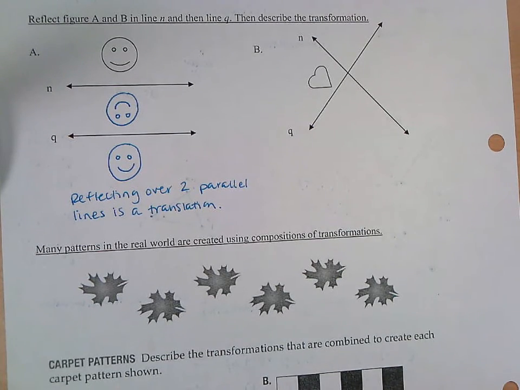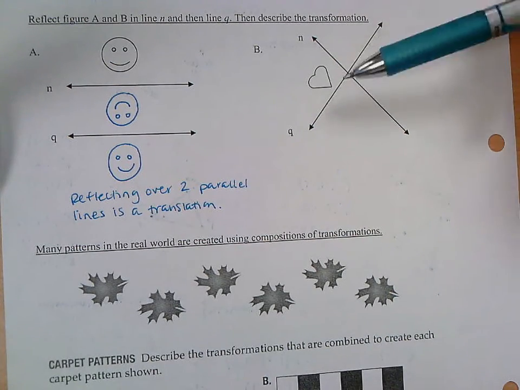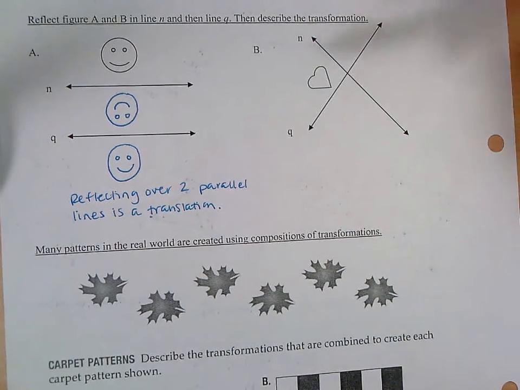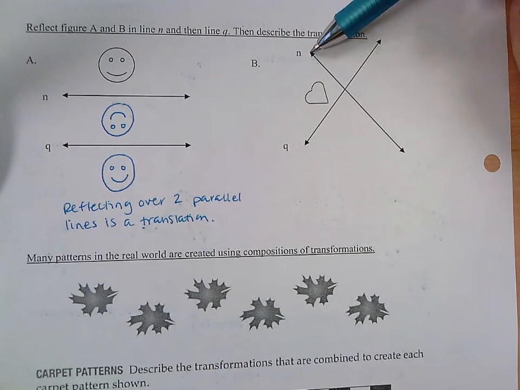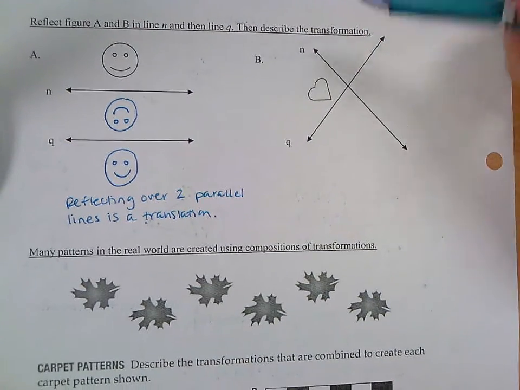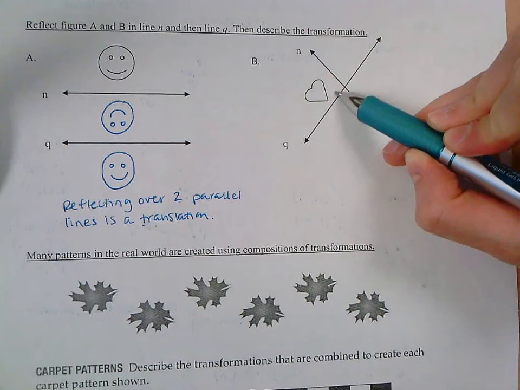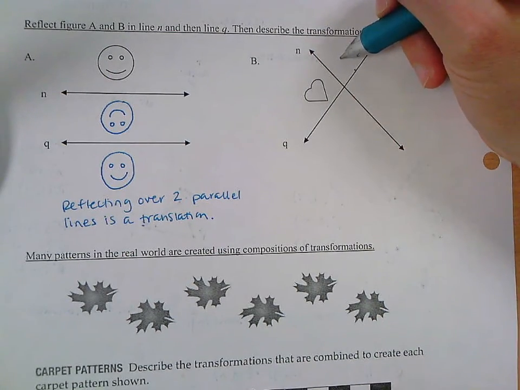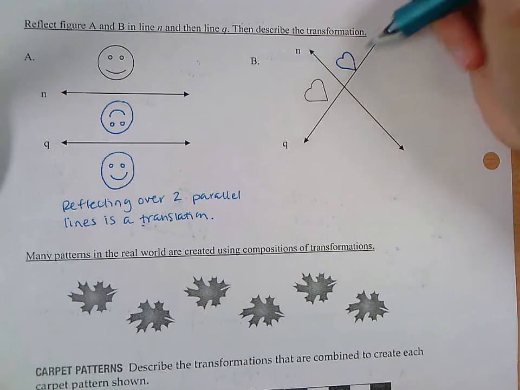And then B wants you to do the same thing with that part. Reflect it over line N first and then reflect it over line Q. So here's line N. I'll do my best to draw what that part looks like here.